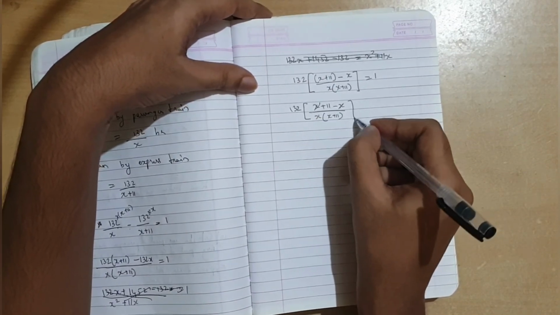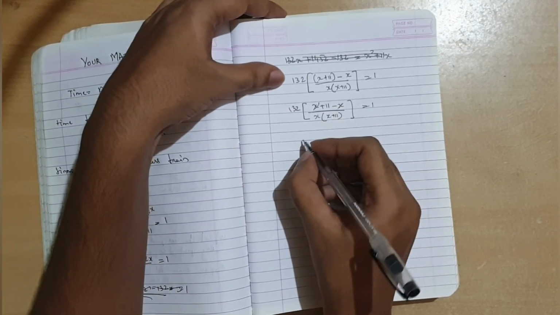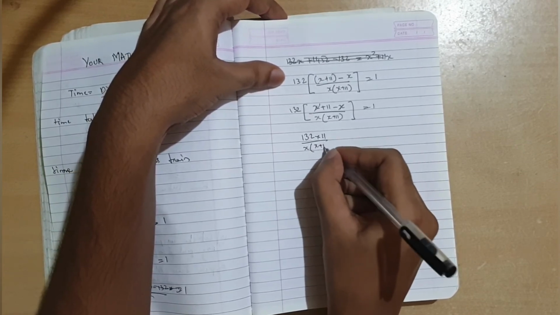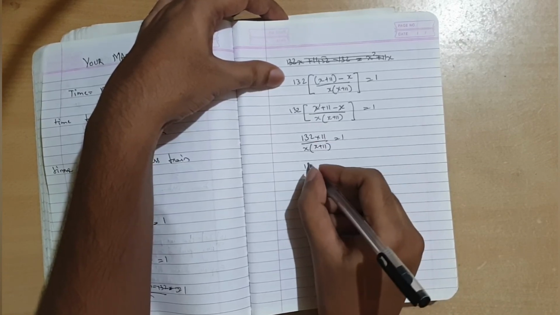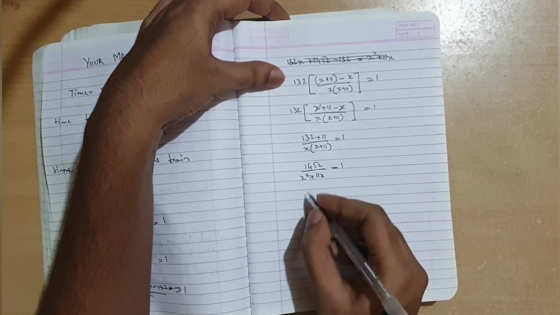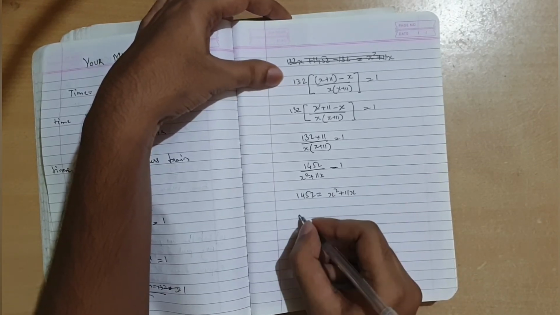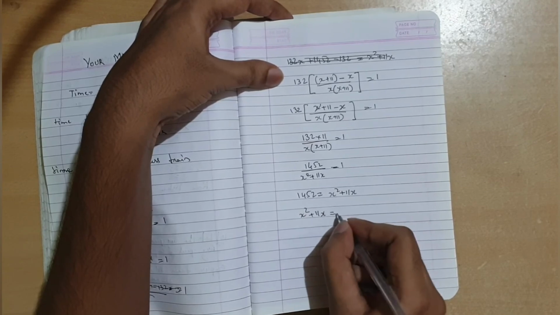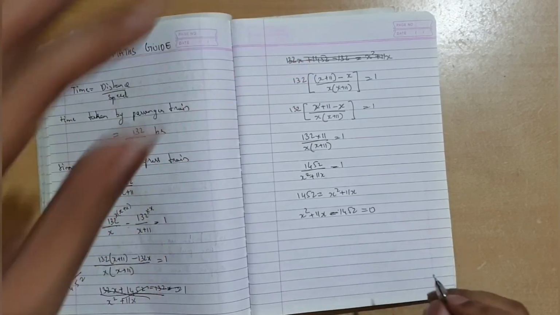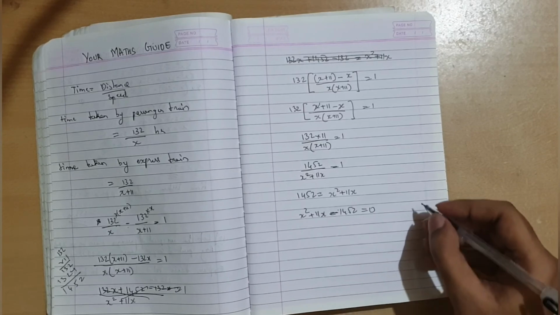So x minus x gets cancelled. 132 into 11 upon x into x plus 11 is equal to 1. 132 into 11, 1452 upon x square plus 11x is equal to 1. So sending to the other side, 1452 is equal to x square plus 11x. X square plus 11x minus 1452 is equal to 0. So find out the factors of 1452, so that we get plus 11.